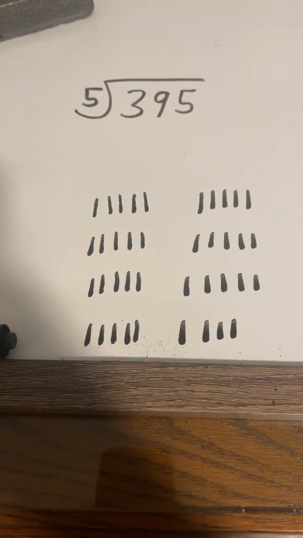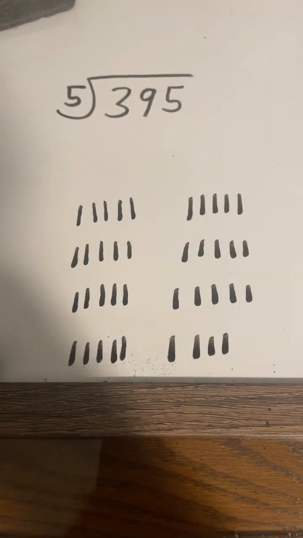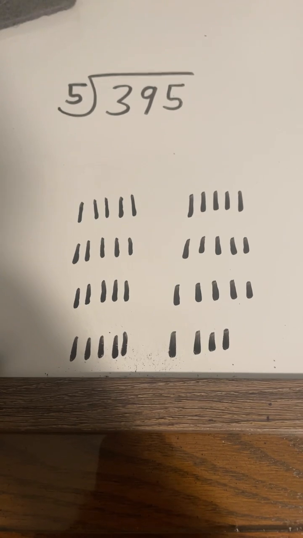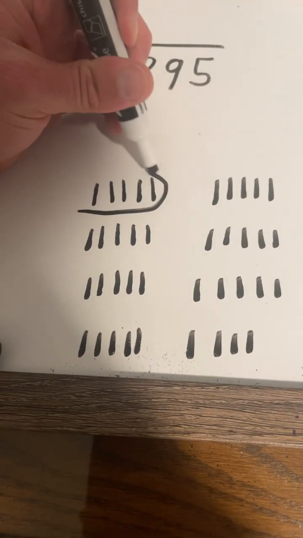And now what I'm going to do is draw circles around each full group of 5. As you can see, there is going to be a remainder here. I wasn't able to get even groups, but every group of 5 I'm going to circle.